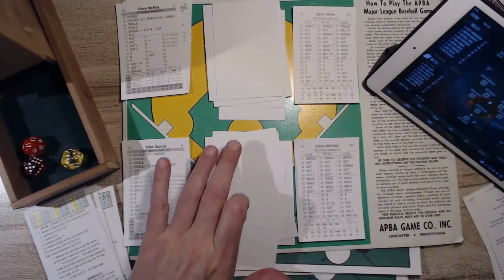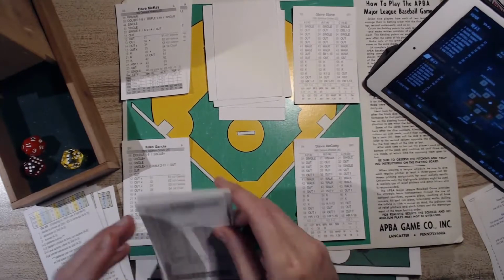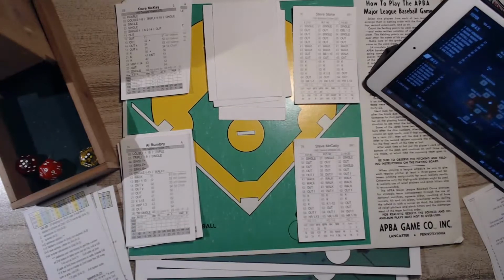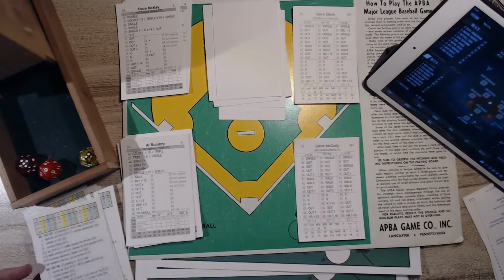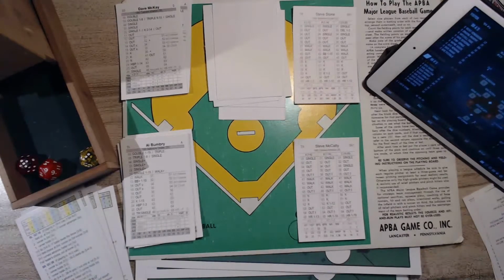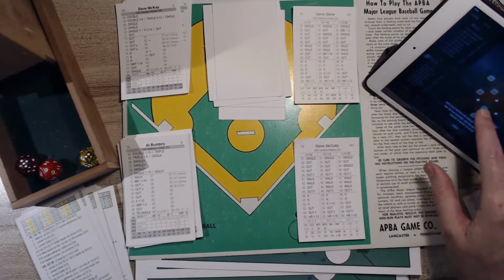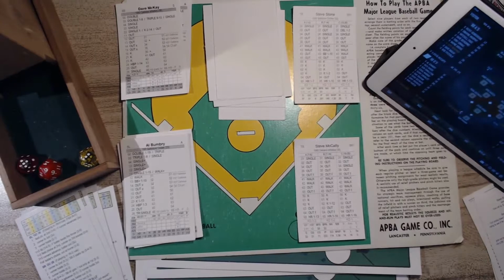First and third now. With the top of the order, Bumbry up. Here's the pitch from McCaddy. 2 outs. It's a 53, another range play, but this is going to be to the pitcher. The pitcher, McCaddy, range is a 7. He just gets to that ball, fires it to first in time to retire the side. Oh, boy. All right. That was 18-15.